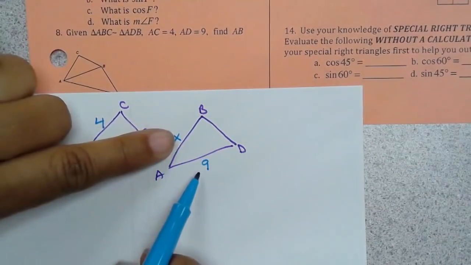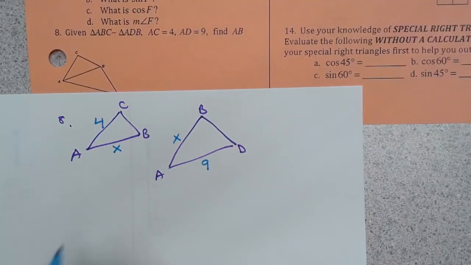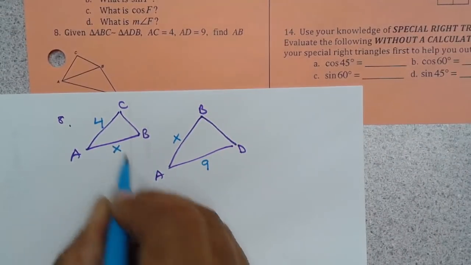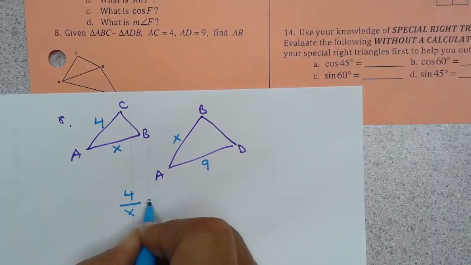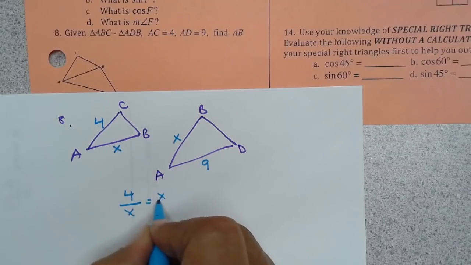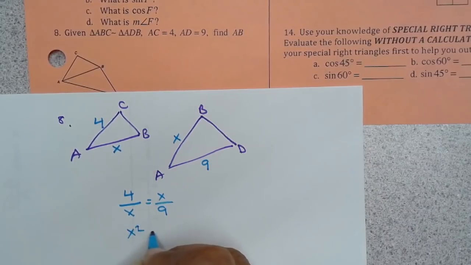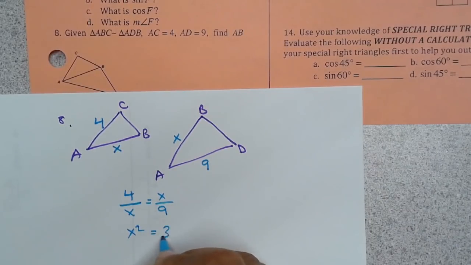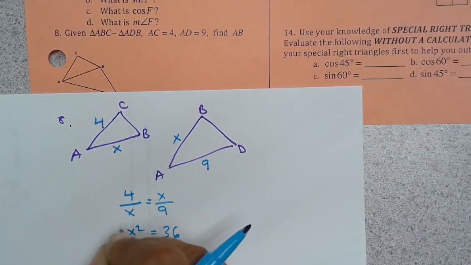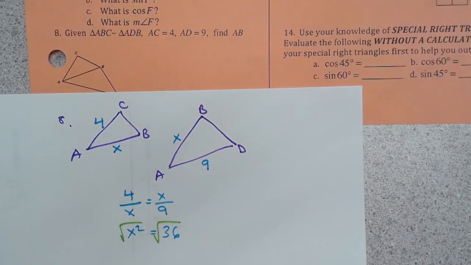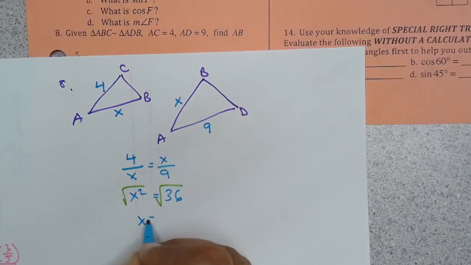I can set up a proportion. So let's go ahead and set it up. 4 goes with x. So 4 over x equals x over 9. Let's cross multiply. X times x is x squared. 4 times 9 is 36. To get rid of the square, you take the square root, and we only want positive values because it's the length of a side. So x equals 6.